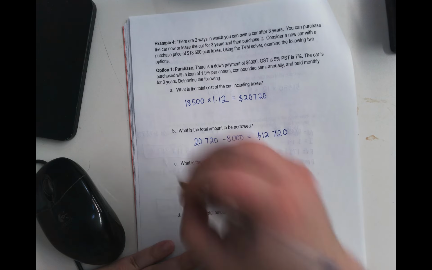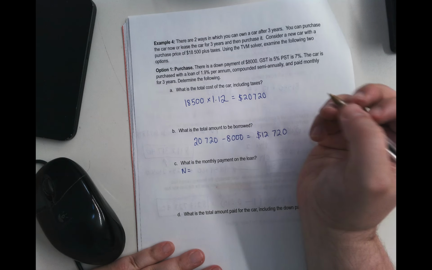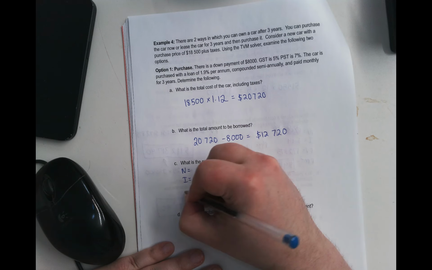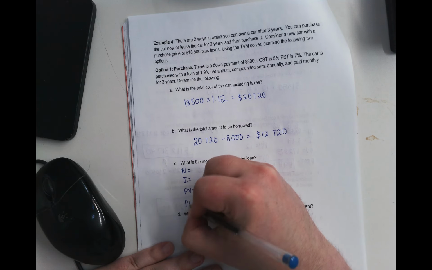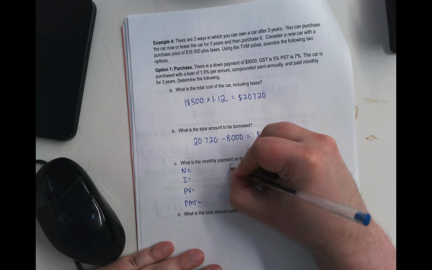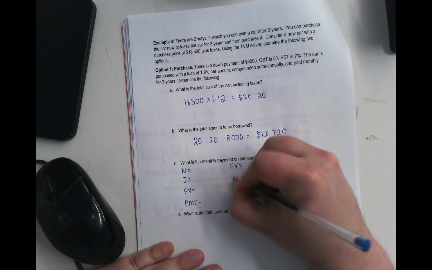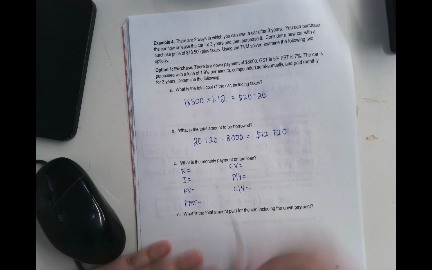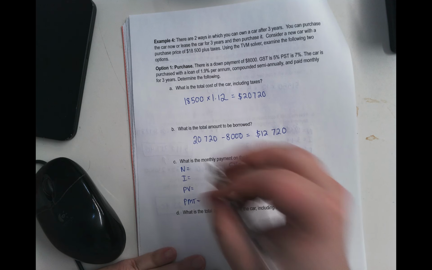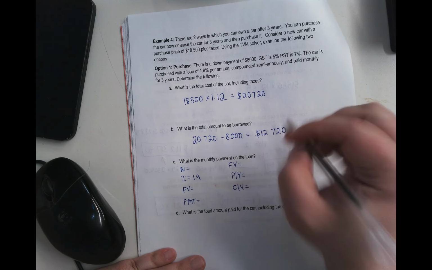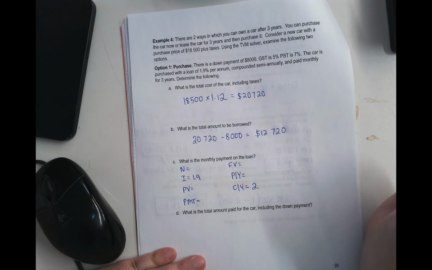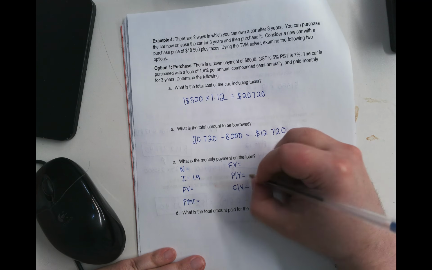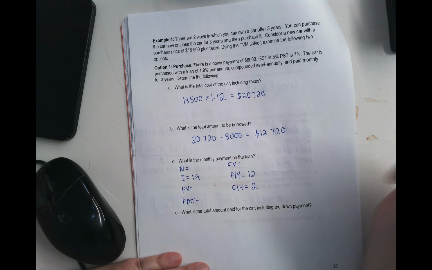Now part C, what is the monthly payment? This is where we are going to use our financial calculator. So I'm going to write all of my information here. Again, we are solving for the monthly payment. So we're going to leave that one blank and solve for the rest of this. My interest rate is 1.9%, compounded semi-annually, so my compound number is 2. Monthly payments, my PY number is 12.